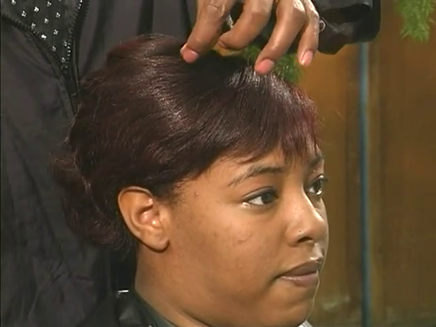Okay, now as you can see, we're back and this is our red series. As you can see, the nice red highlights up through there. This is not a red that will fade out. This is a 20 volume developer, used as a permanent color. It is a permanent color. That means you don't have to worry about the fading, and it doesn't dry out. And this is a red that will last her.